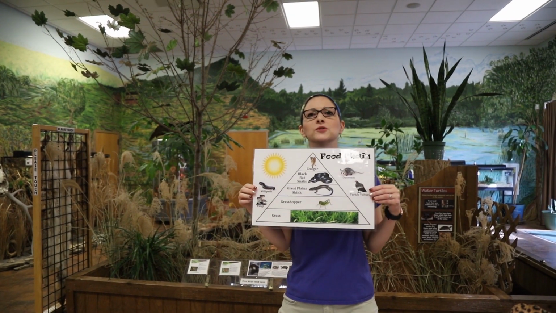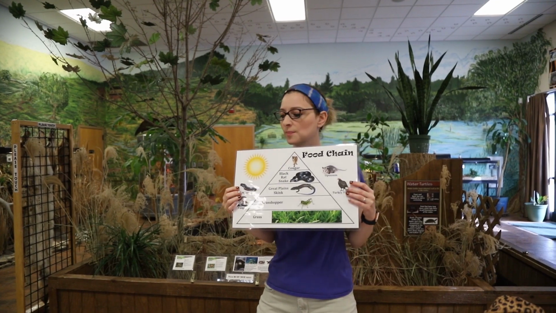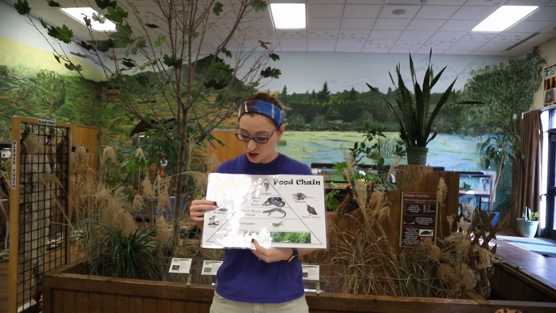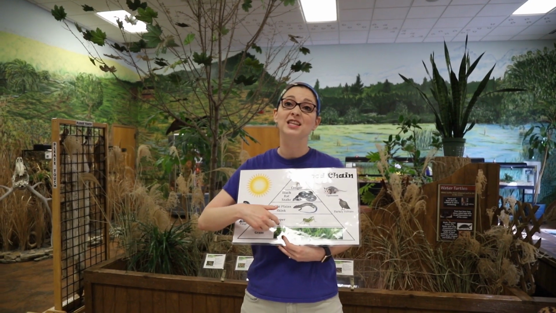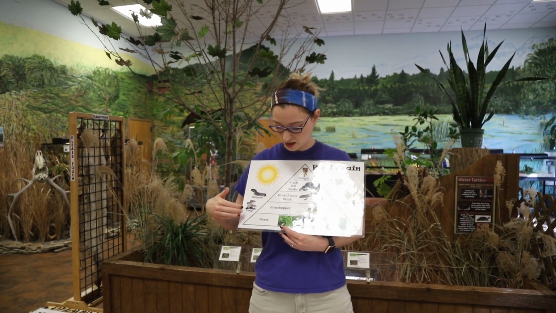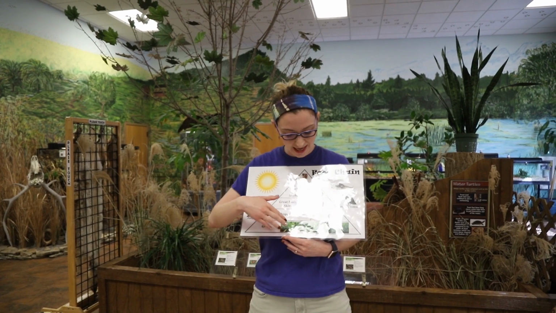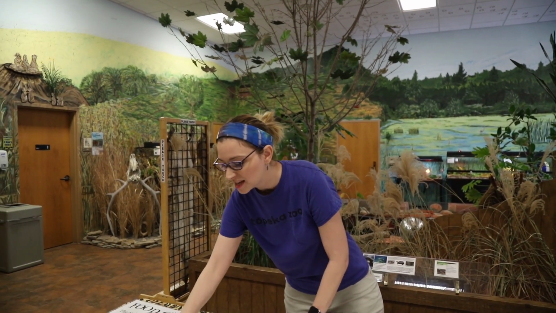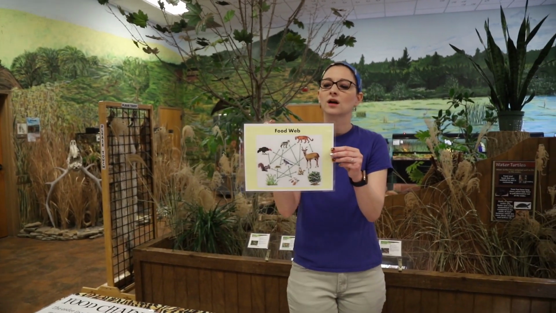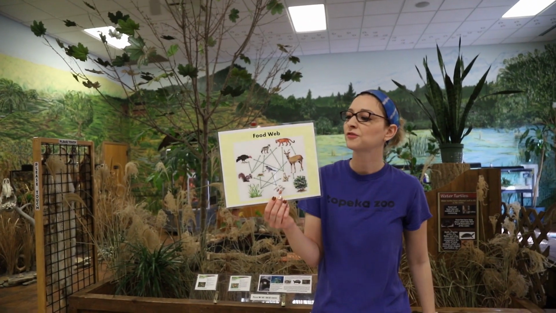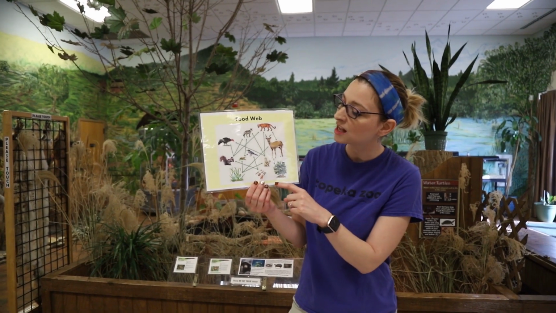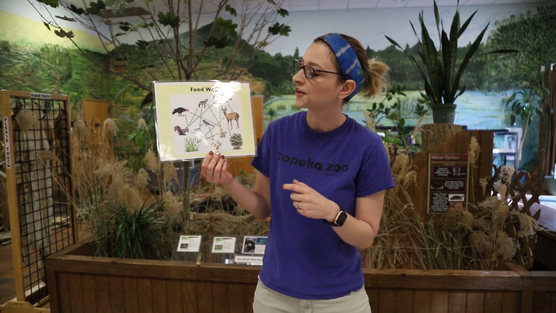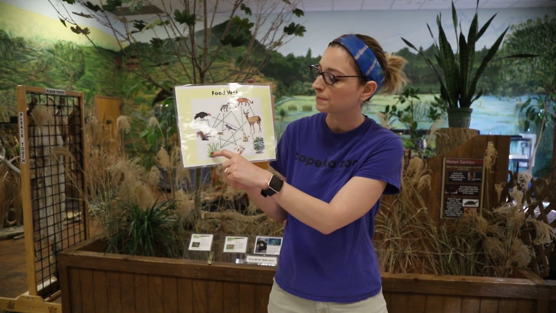Now, when we talk about food chains, we also want to talk about food webs. A food chain shows how energy moves from one animal to the next in a linear pattern, from plants to animals to other animals. But a food web shows it a little bit more complex. It shows how energy does not just move from one plant to another or one animal to another, but how it is very complex.